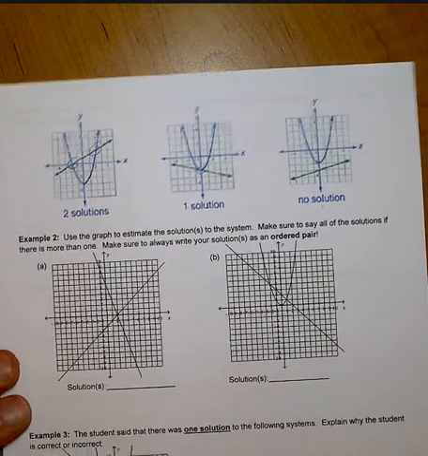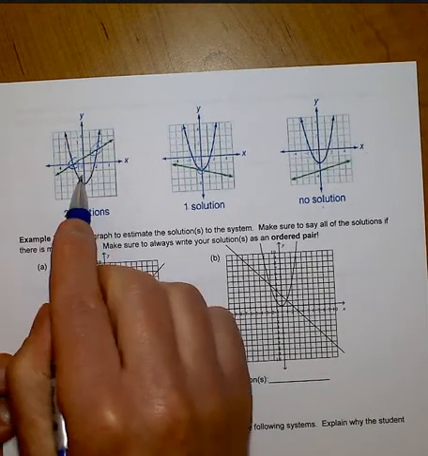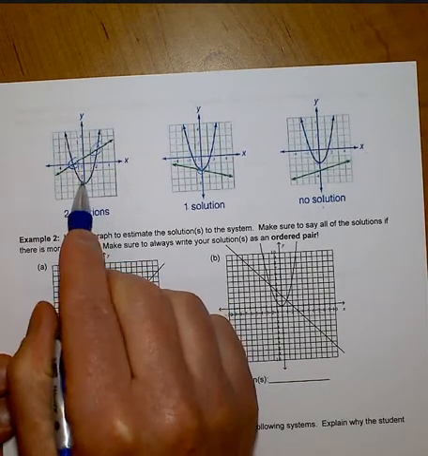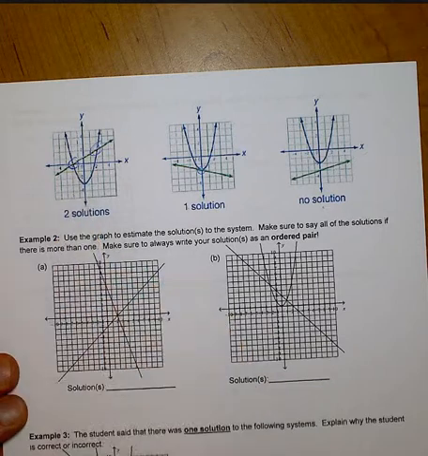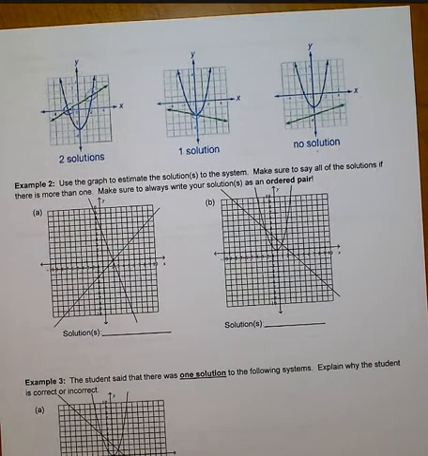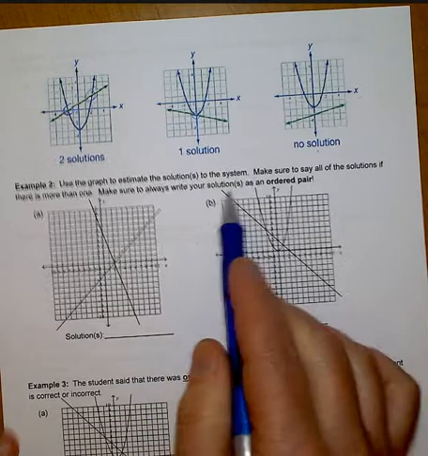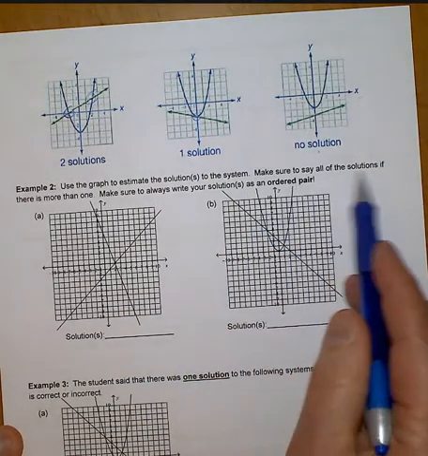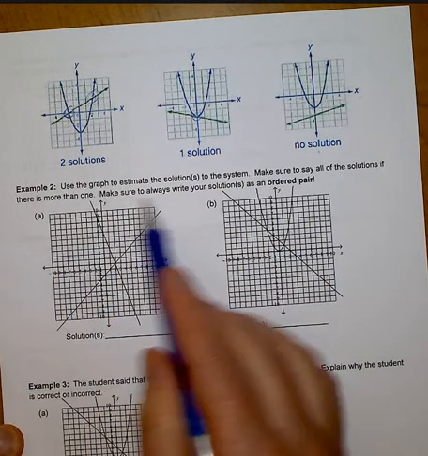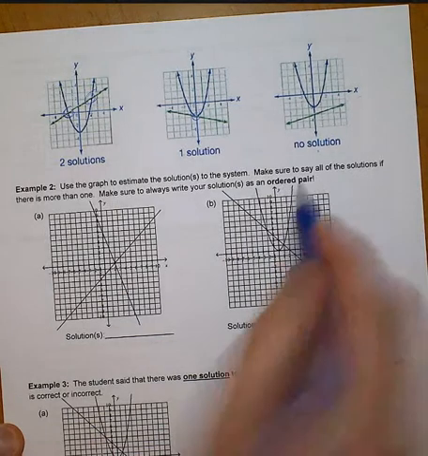That's a linear function and a quadratic function. So it says use the graph to estimate the solutions to the system. Make sure to say all the solutions if there's more than one. Make sure to write your solutions as an ordered pair.